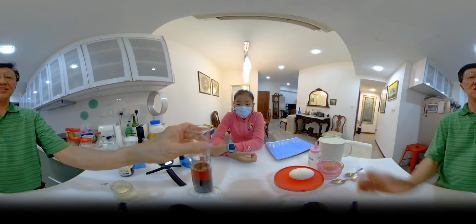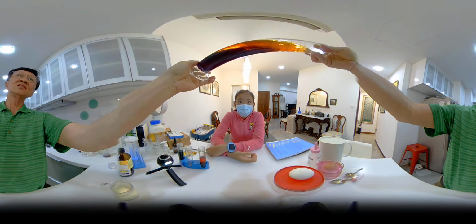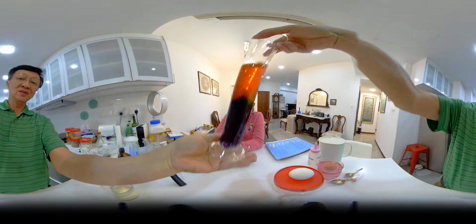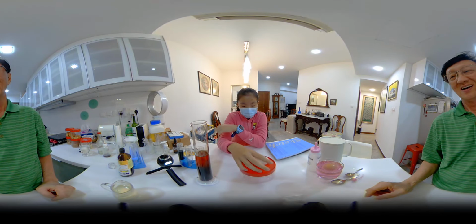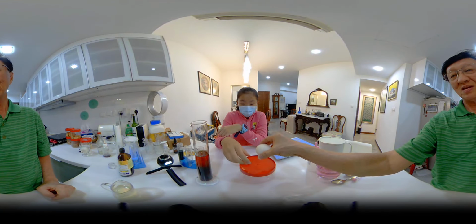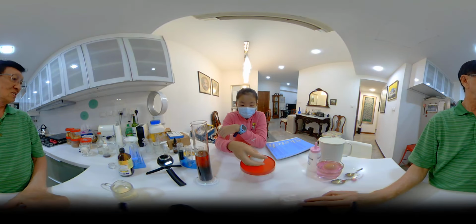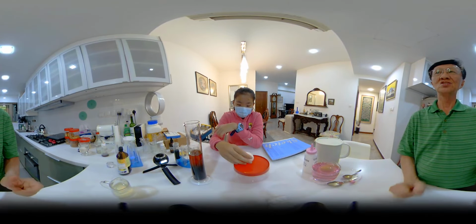Okay, so this is rainbow in the test tube, and that is a soft shell egg that can bounce. Yeah, I suppose you cannot drop it from too high right now. Maybe up to here, then it still won't break. This will be given to your mother to see an egg without a shell.